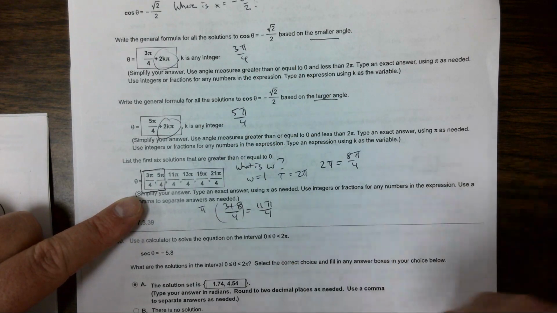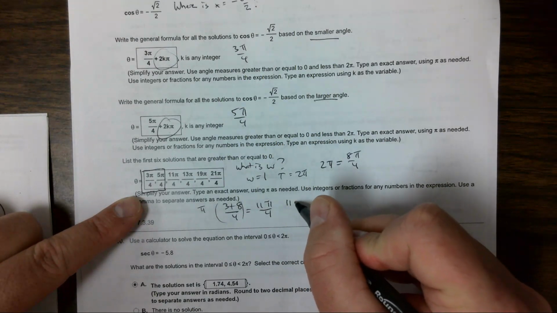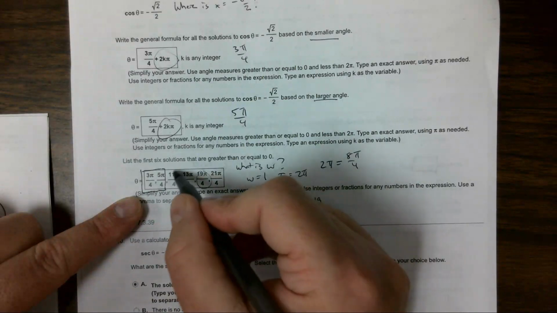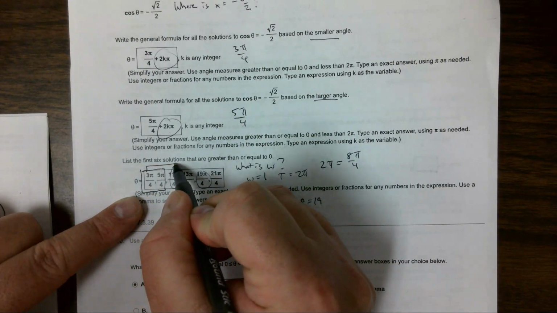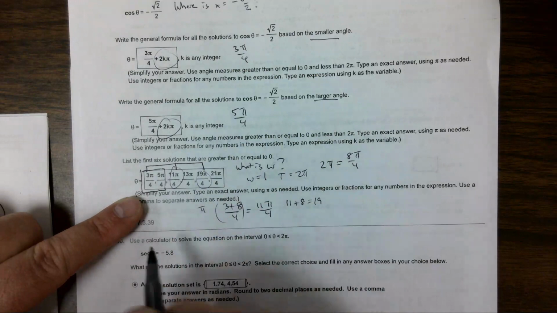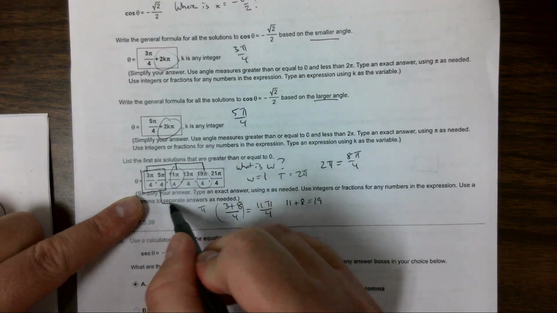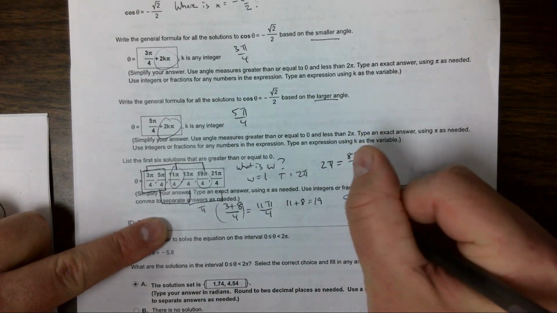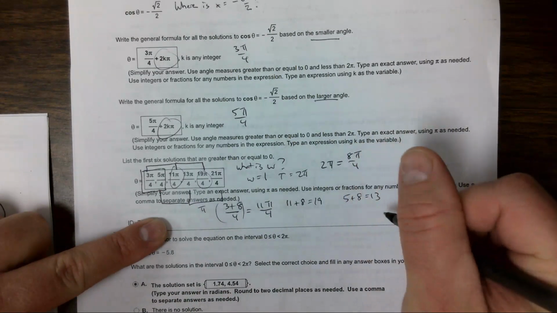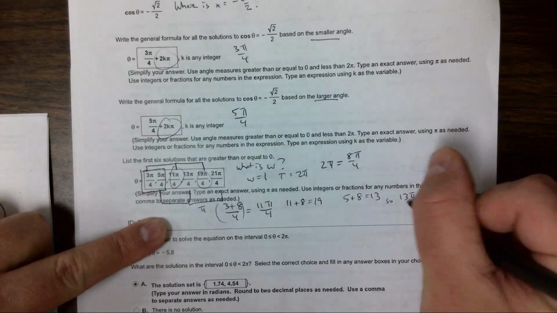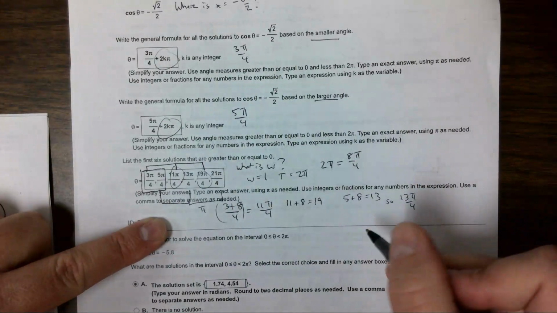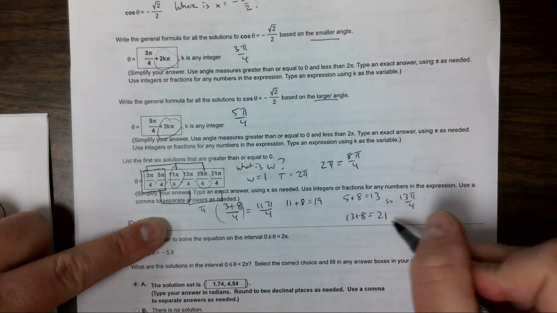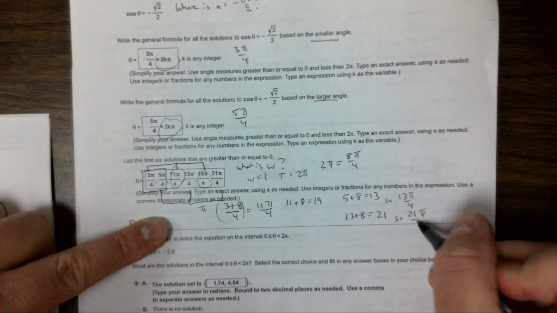I mean, if you just want to use your numerators, 11 plus 8 is 19. So there's 19 pi over 4. So these are add 8 each time. And guess what? These are also add 8 each time. 5 plus 8 is 13. So it's 13 pi fourths. 13 plus 8 is 21. So it's 21 pi fourths.